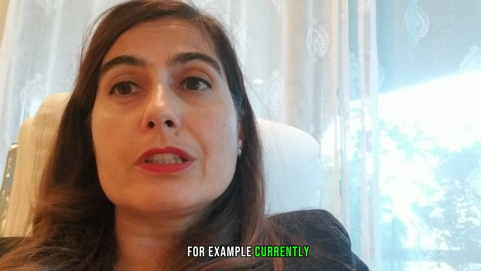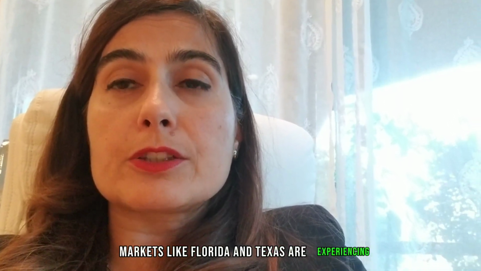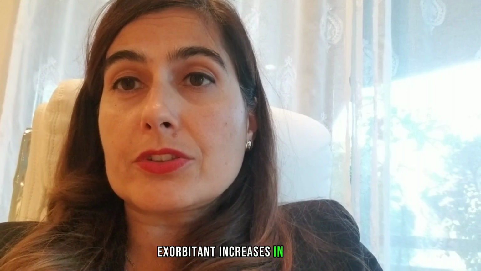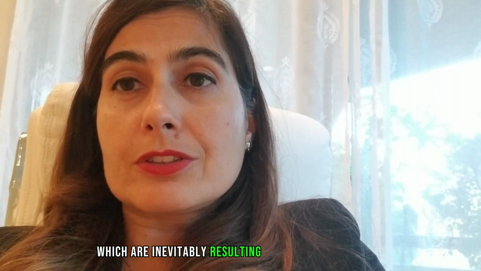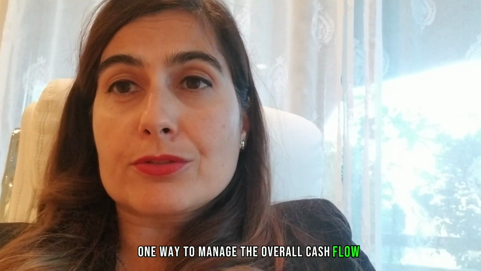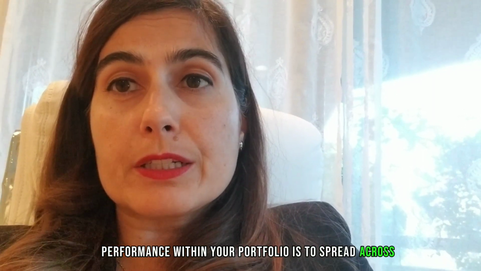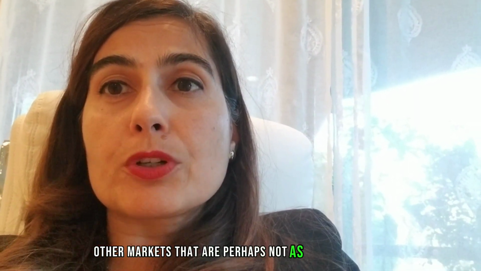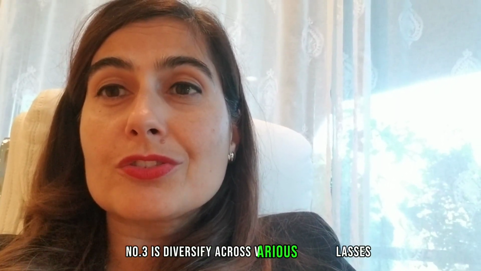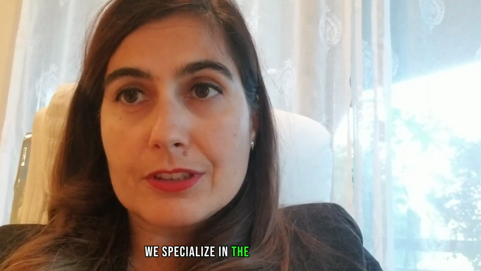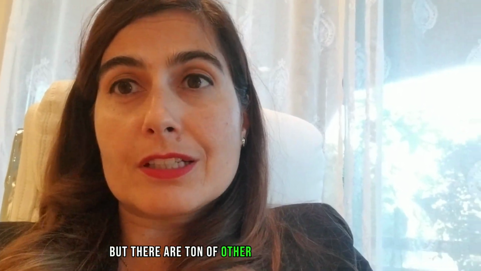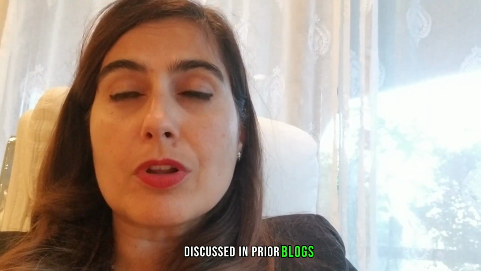For example, currently markets like Florida and Texas are experiencing exorbitant increases in insurance, which are inevitably resulting in cash flow compression. One way to manage the overall cash flow performance within your portfolio is spread across other markets that are perhaps not as severely impacted. Number three is diversify across various asset classes. We specialize in the multifamily space, but there are a ton of other asset classes that we've discussed in prior blogs, such as self-storage, industrial, retail, hotels, and so forth.